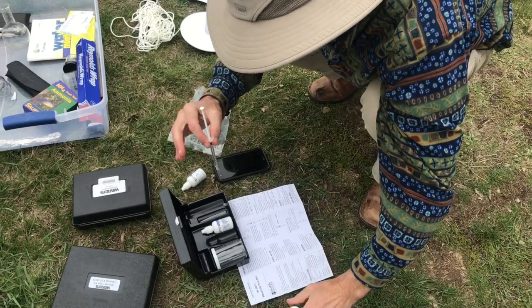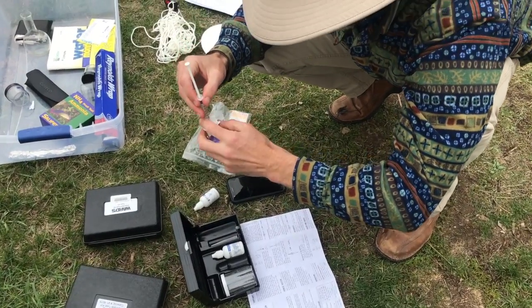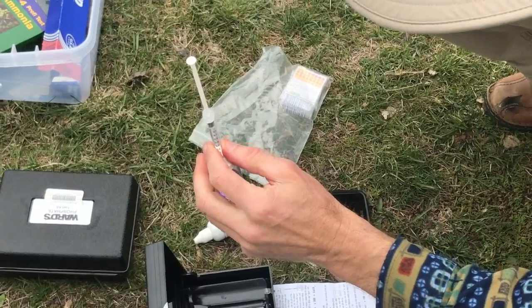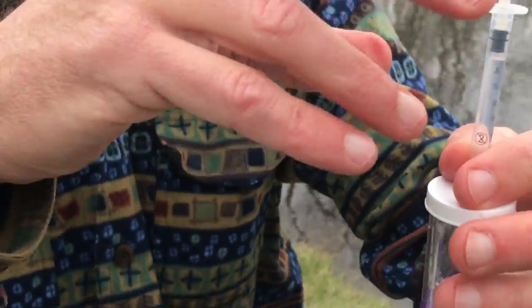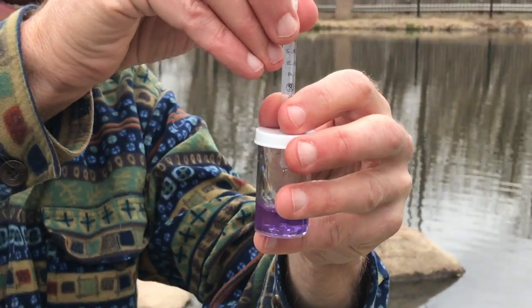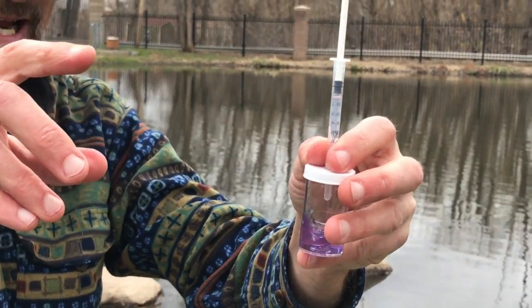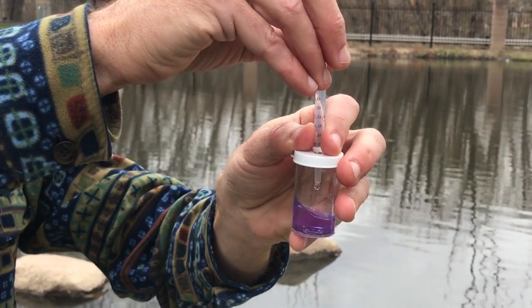All right, so I'm going to put this in my cap here, and I'm going to insert drop-wise, swirling after each drop, and I'm going to keep doing this until my solution turns yellow. Okay, so no yellow yet, no yellow yet.